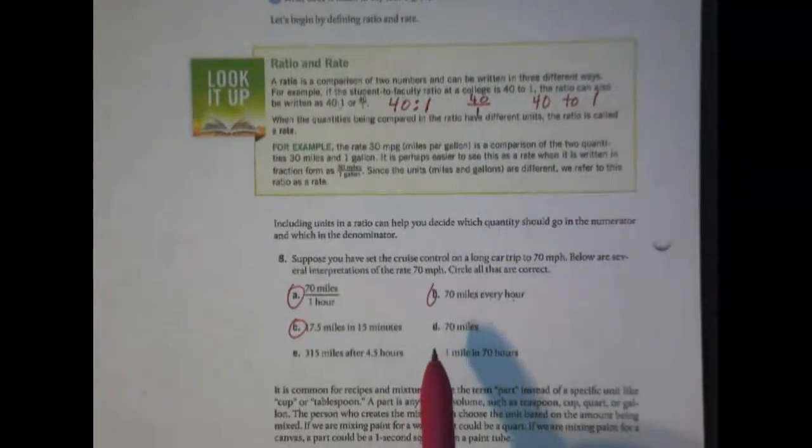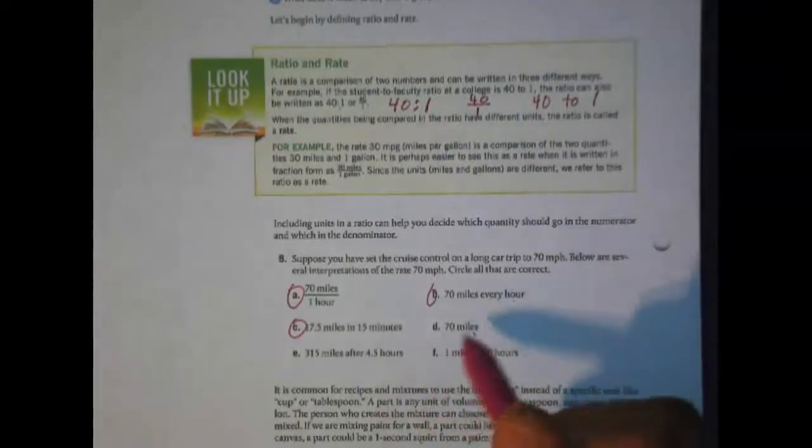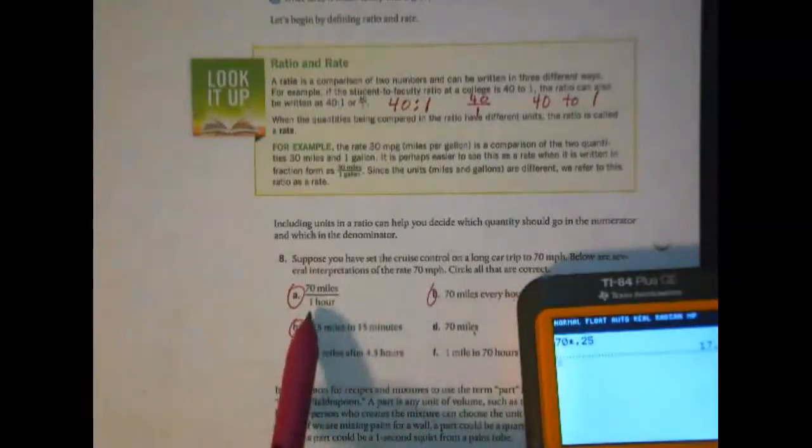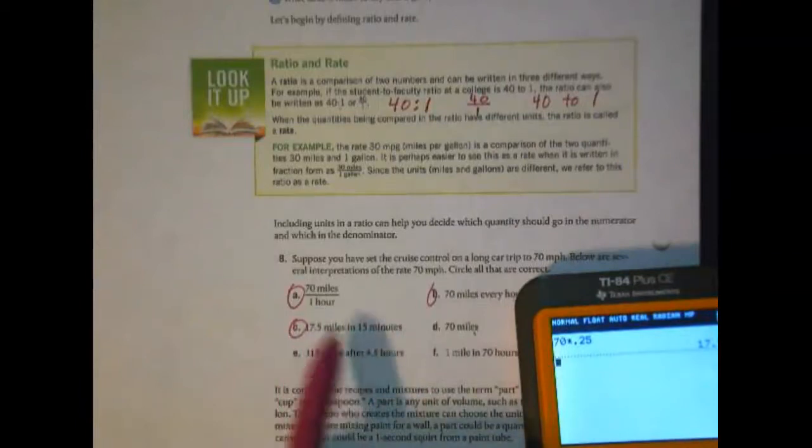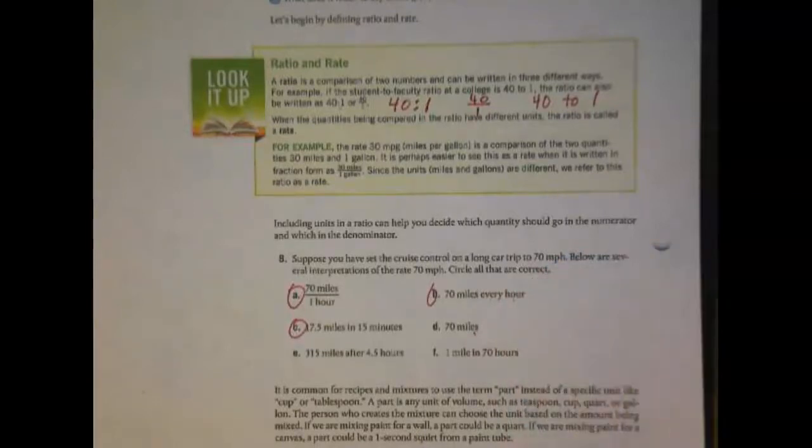Okay, D, 70 miles. It doesn't say anything about hours. So that's incorrect. I'm not going to circle it. 315 miles after 4.5 hours. Again, let's see. That would be multiplying the hours by 4.5. I'm going to take that 70, multiply it by 4.5, and that's going to give me 315. So this actually is correct. And let's see, we travel 1 mile, and obviously not correct.